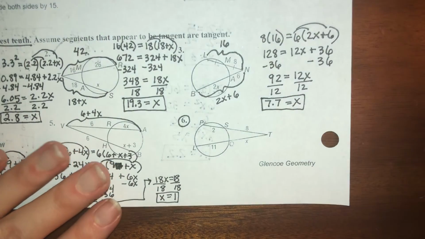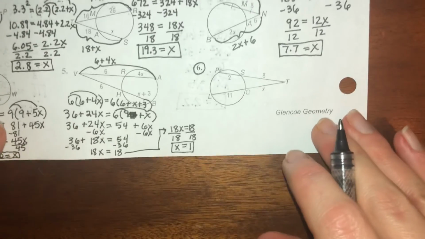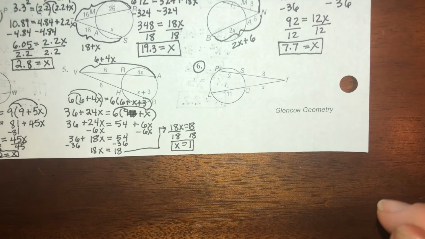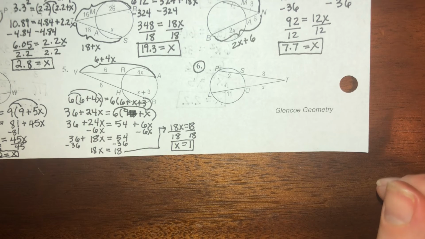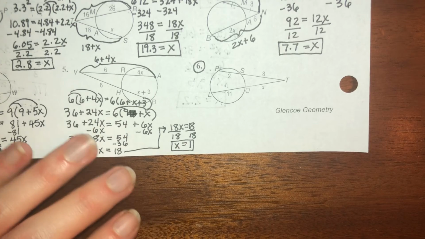I bet you did. Okay, now this one is a little bit more involved on number 6, and we don't have a lot of room. You could always do it on notebook paper instead of on the printout. Okay, so set it up the same.